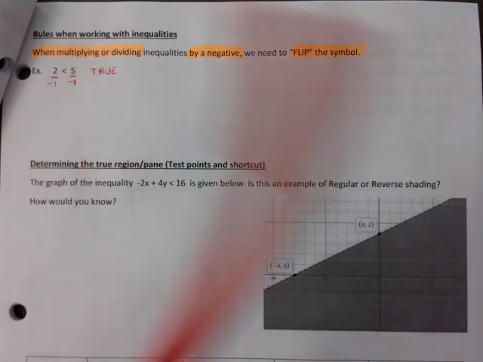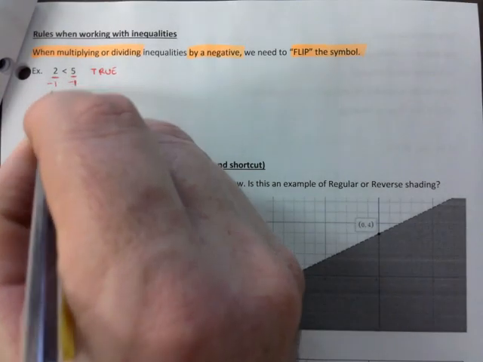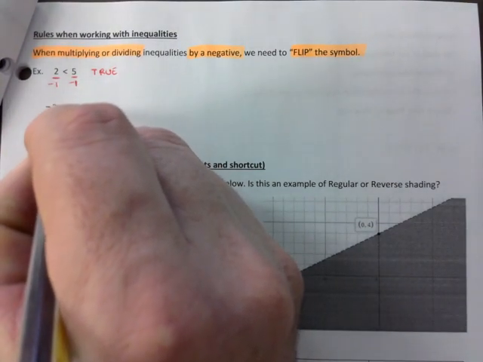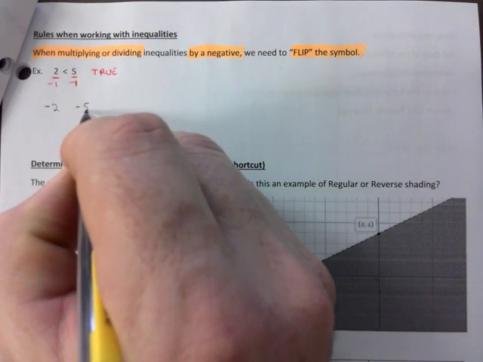If you divide both by -1, you end up with 2 divided by -1 is -2, and 5 divided by -1 is -5.